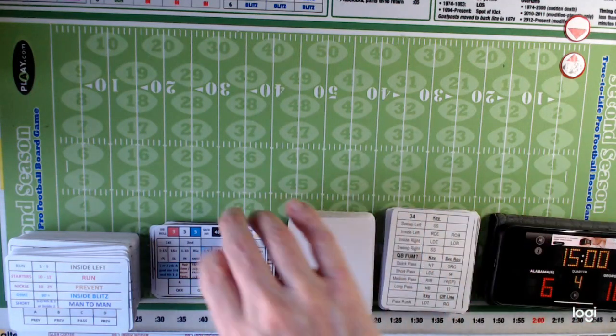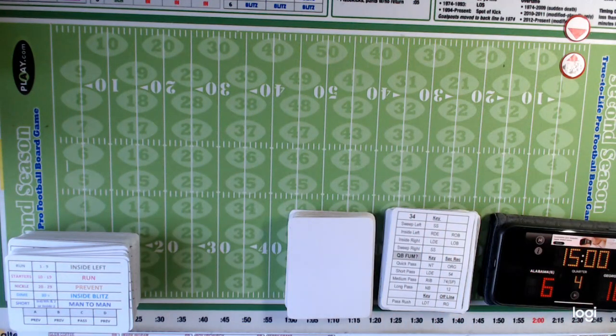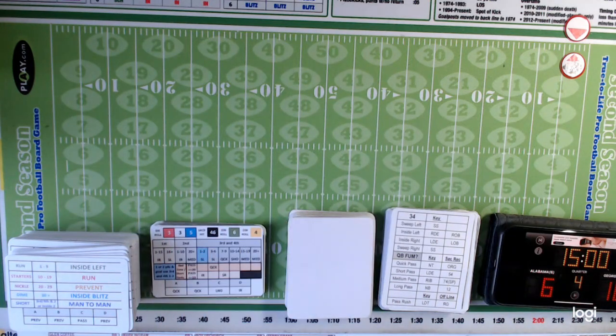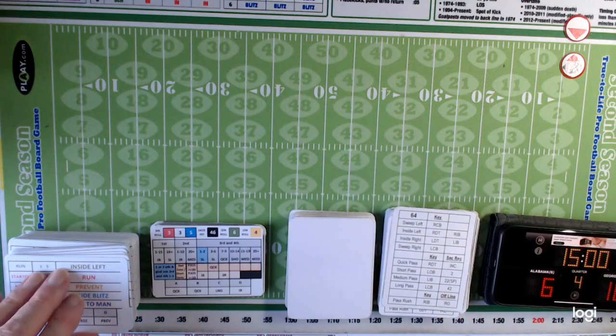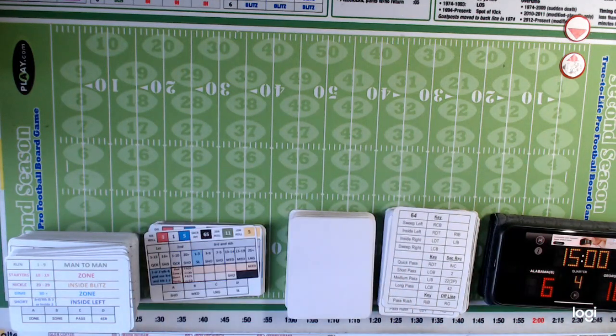1-3. It's going to become a quick pass, and it's still going to go to Coffey. 3, 6, complete. This is the game. 1-2, gets 4 yards for a touchdown, and the horn blows.